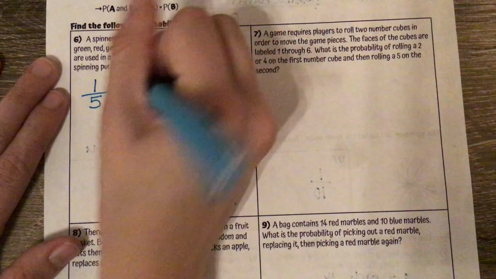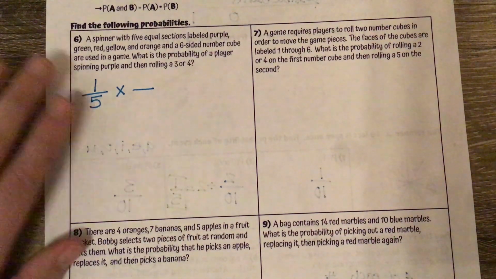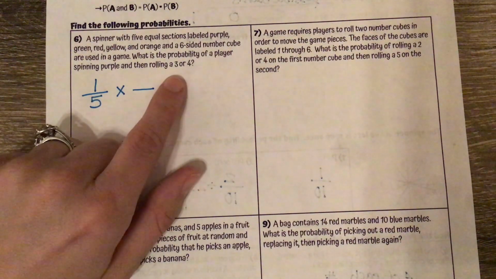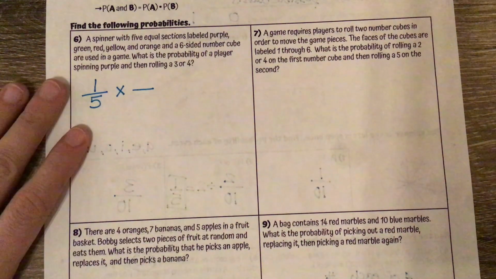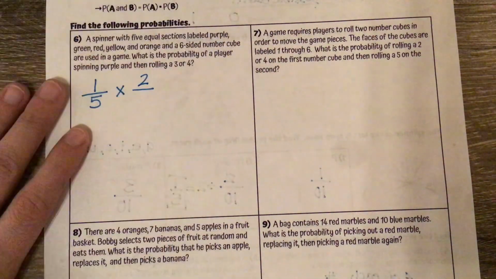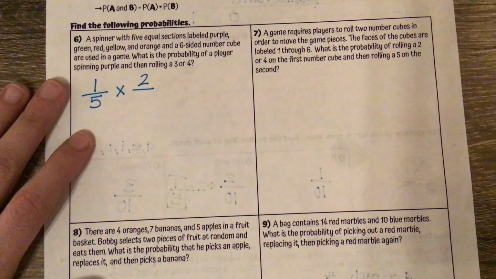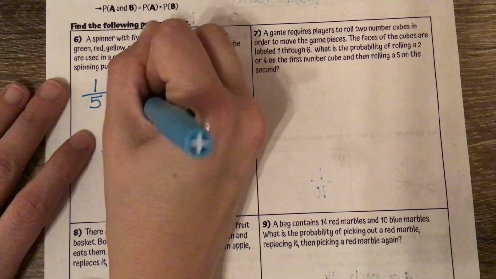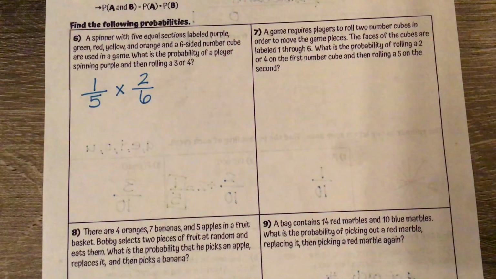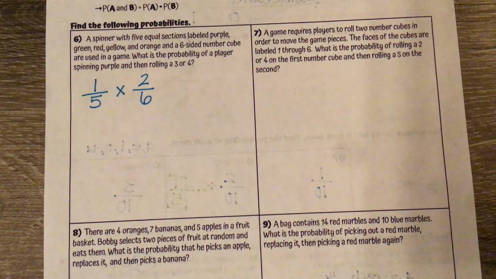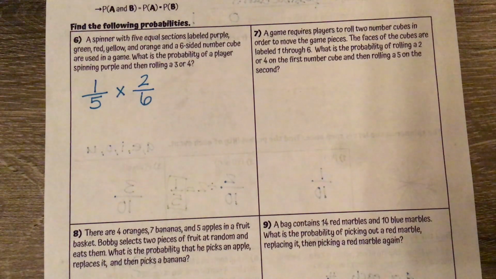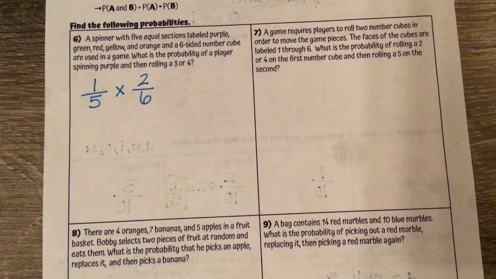Multiplying it by our second thing. The second thing that we are doing is rolling a 3 or 4 on a standard die. So 3 or 4, there's 2 sides, one side with 3, one side with 4, so 2 total sides out of 6 possible. So now that we have a fraction, we're going to see if we can simplify anything, either looking at our diagonals or looking across.